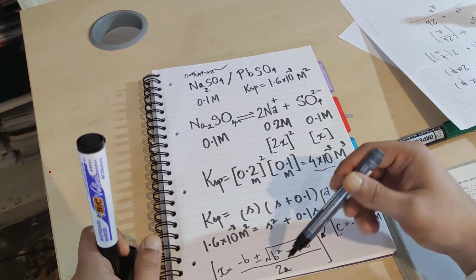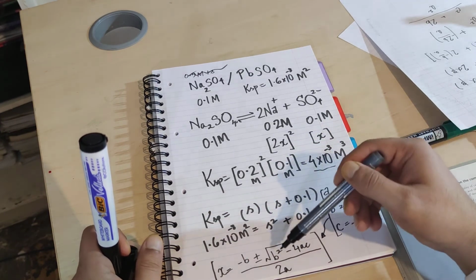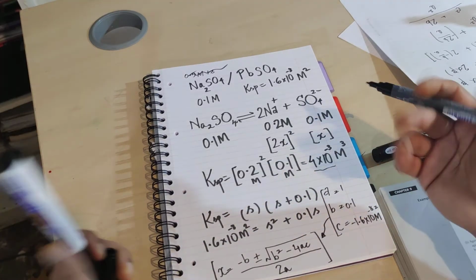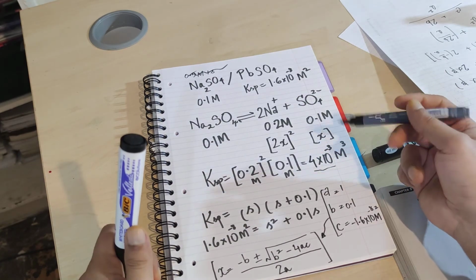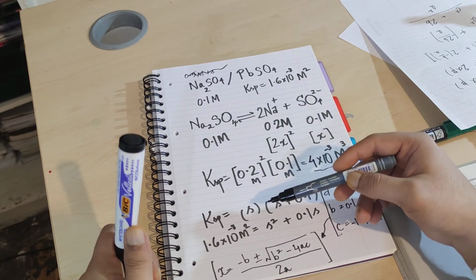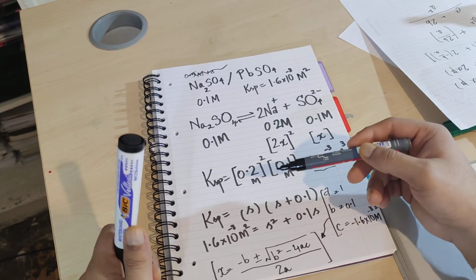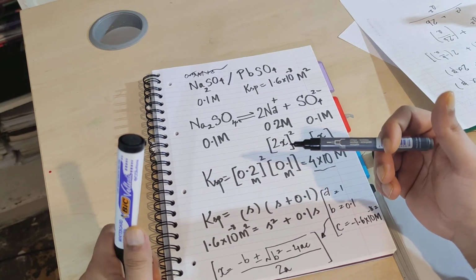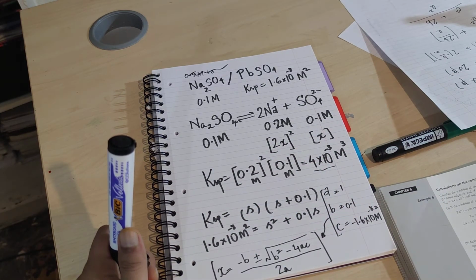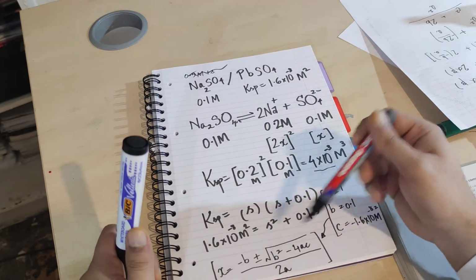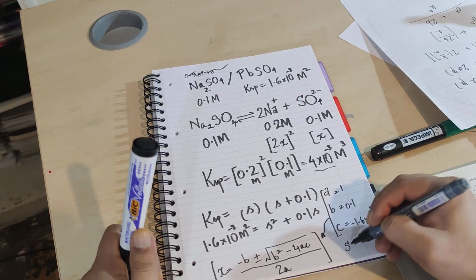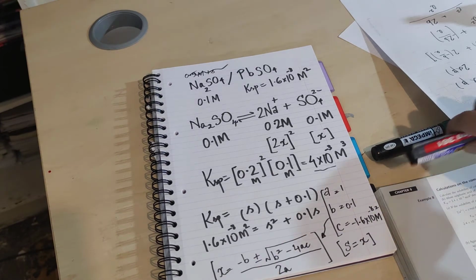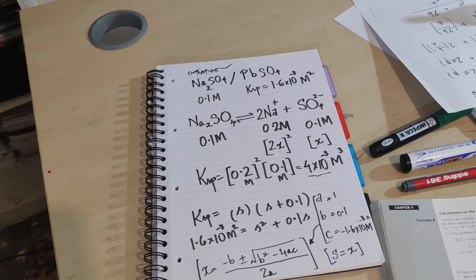So minus 0.1 plus the root of 0.1 squared minus 4 times A times C, divided by 2A, that gives you the S or X, and then you can find S from there, and S would be equal to X. Common ion effect was the epitome of it.